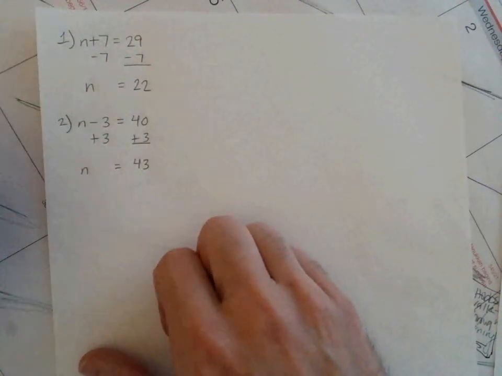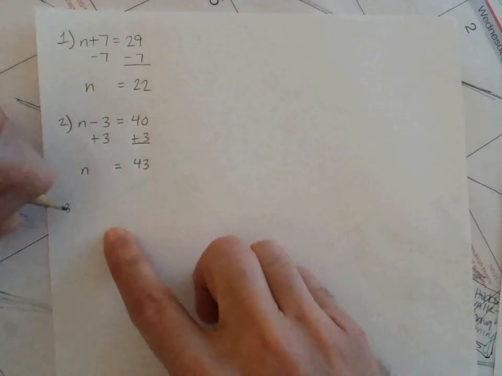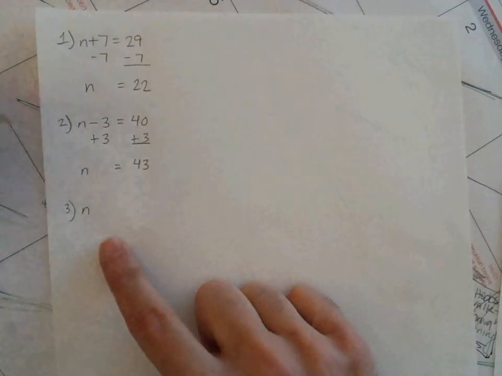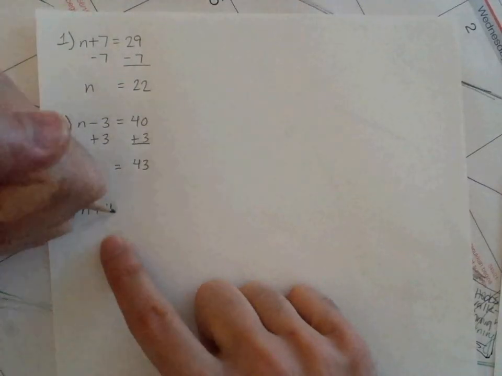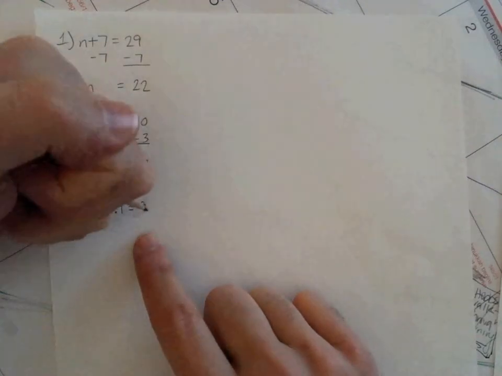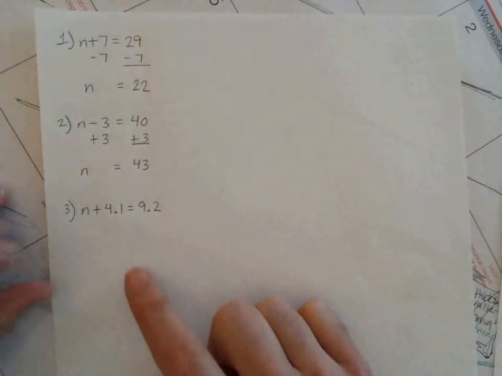Let's look at these two problems again. We're just going to throw in some decimals to make it a little tougher. So for the next one, we've got n plus 4 and 1/10, and that's going to equal 9 and 2/10.